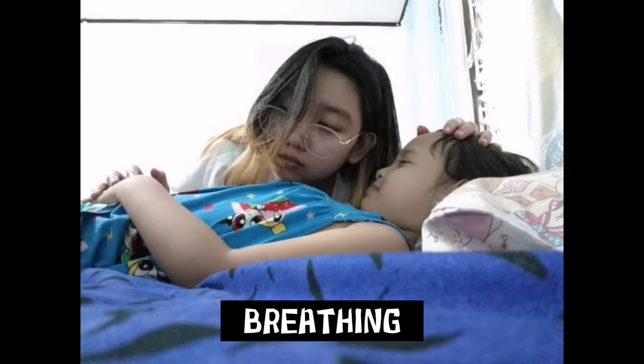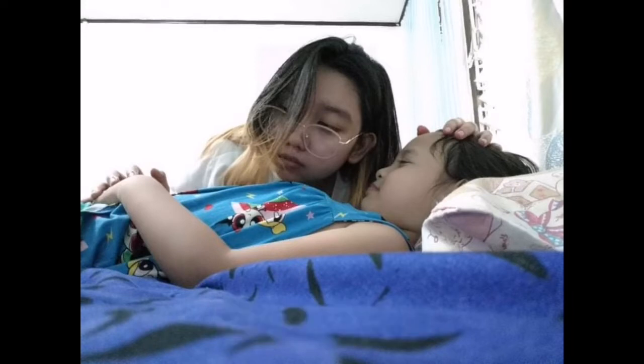Breathing. Check for breathing. Look and feel for chest movement. Listen for air escaping from the mouth and nose. An occasional gasp is not adequate for normal breathing.